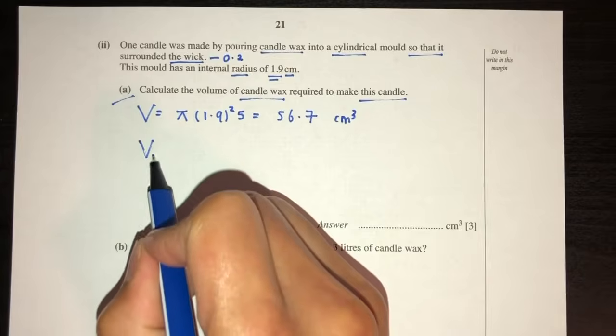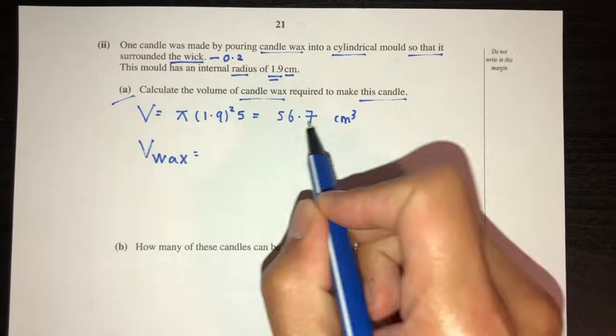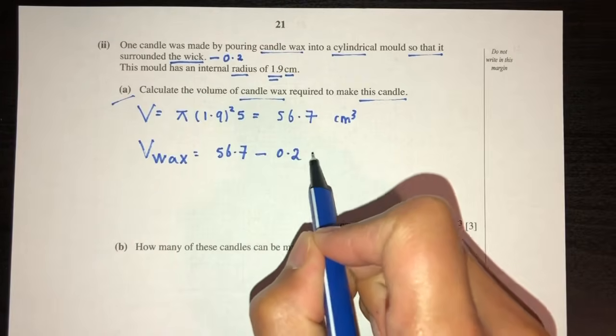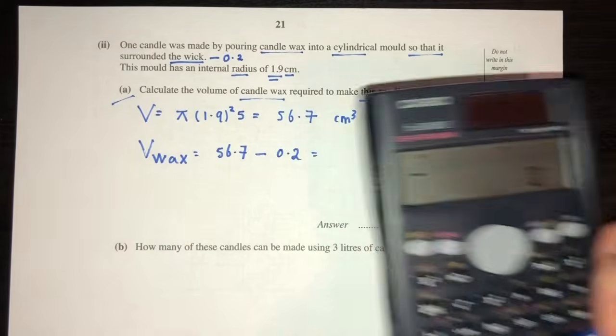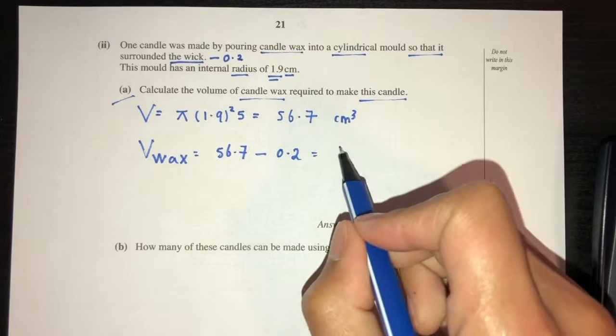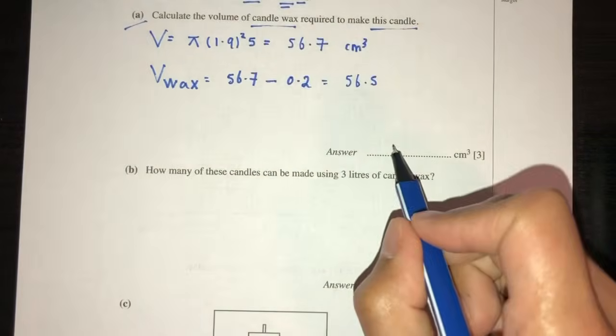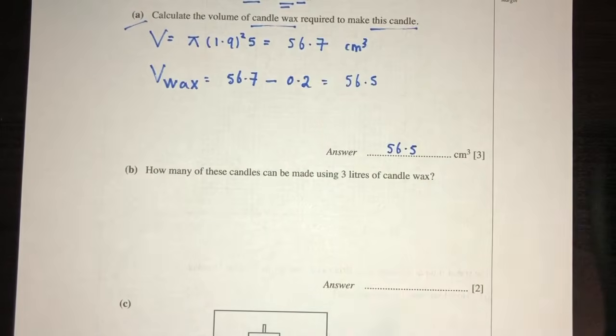So what is the volume of the wax required? That will be volume of the mold minus volume of the wick. Because it is solid, we don't need that. So your answer will be 56.5. That will be the volume of wax that you need.